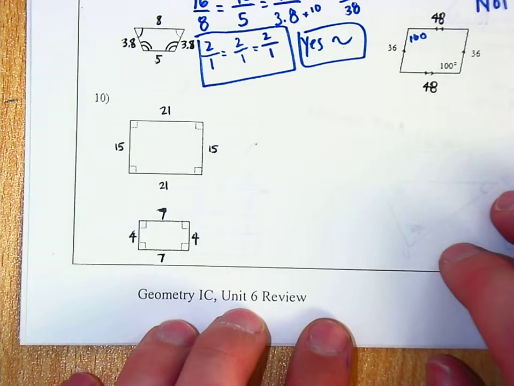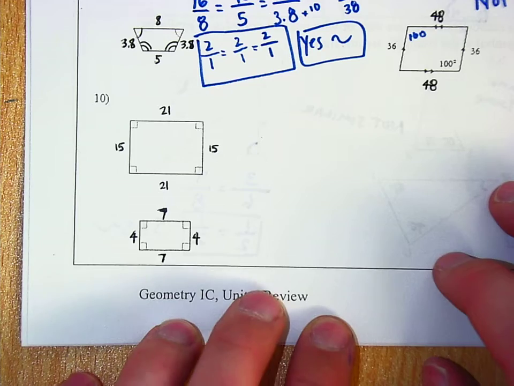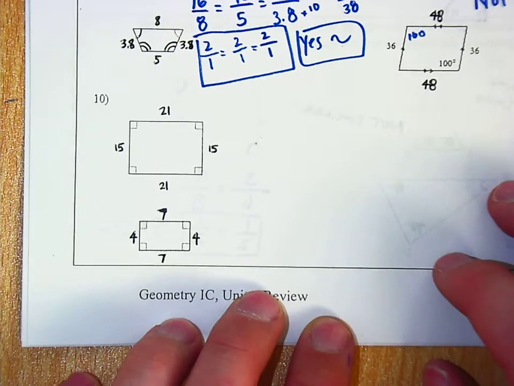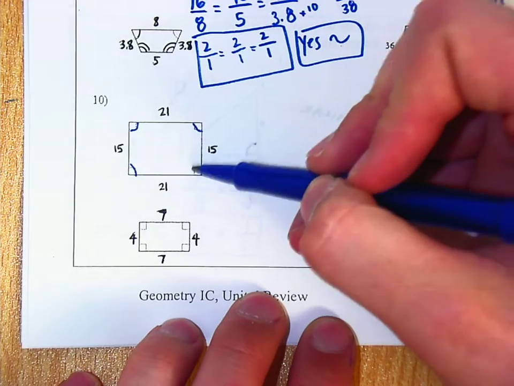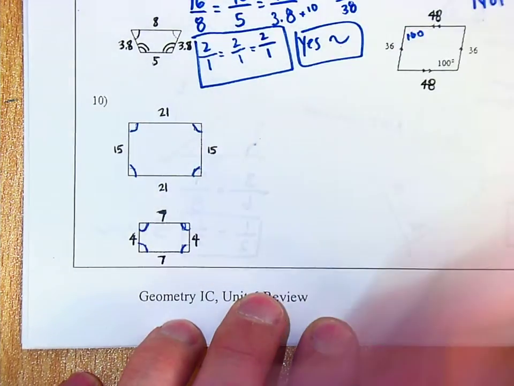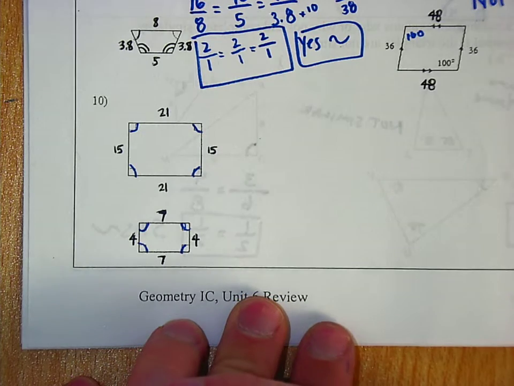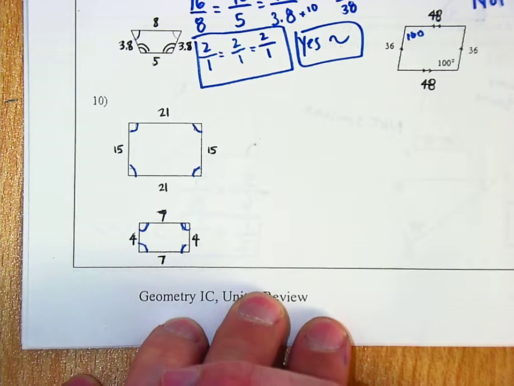On number 10, our next one though, we can tell right off the bat that these angles are congruent, right? Because they're all 90 degrees. They're all congruent. We call these rectangles. So now we need to see if the sides are proportional.